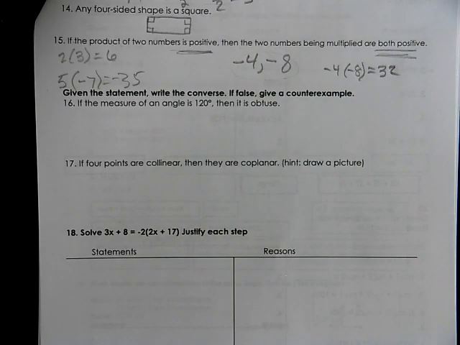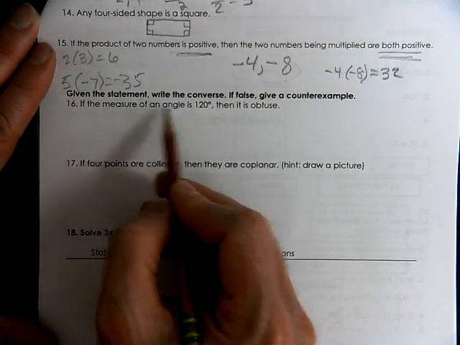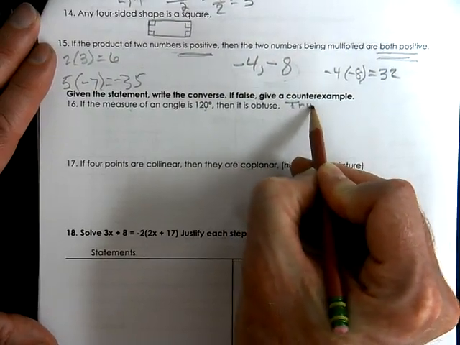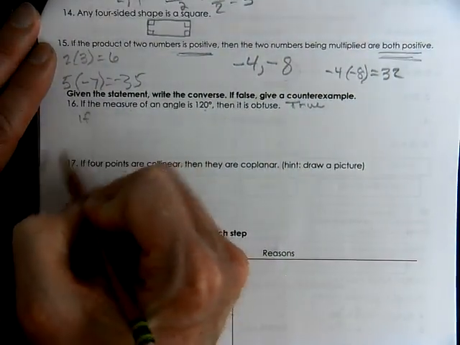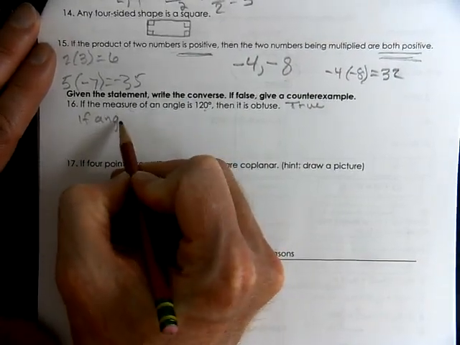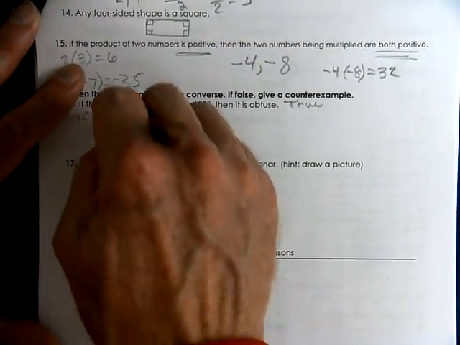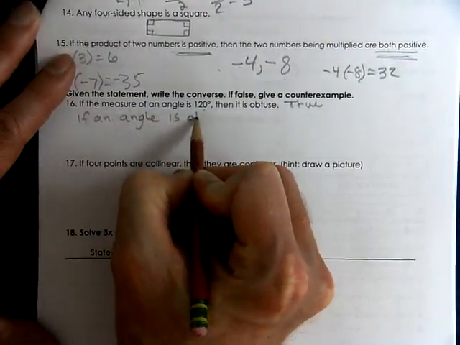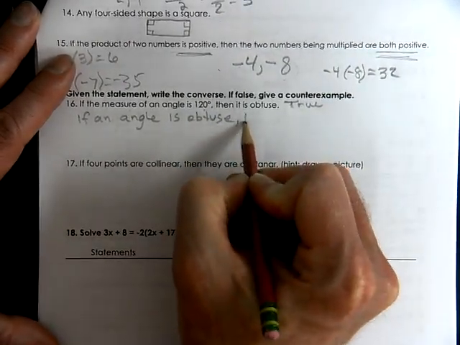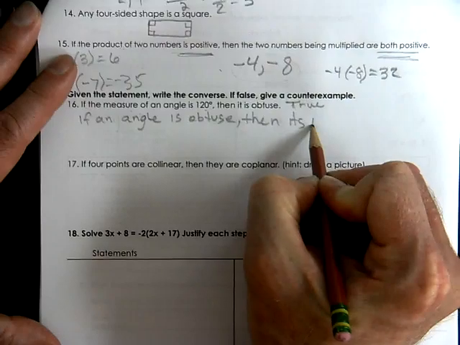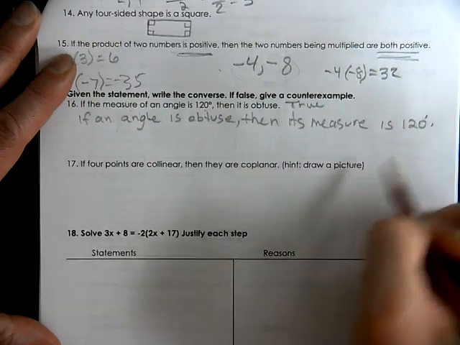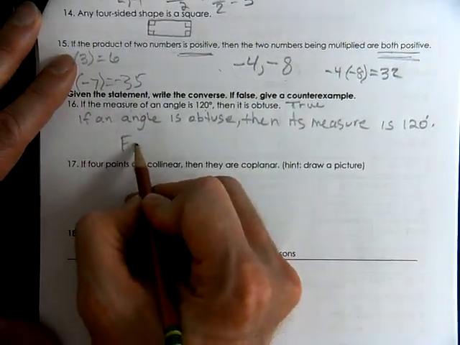Given the statement, write the converse. So this says, if the measure of an angle is 120, then it is obtuse. We could consider that a true statement. If an angle is obtuse, then its measure is 120. And that is going to be false.